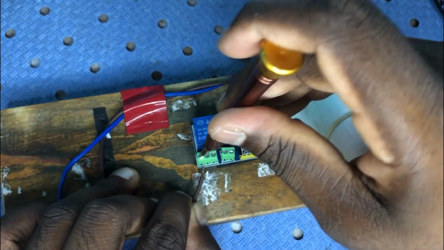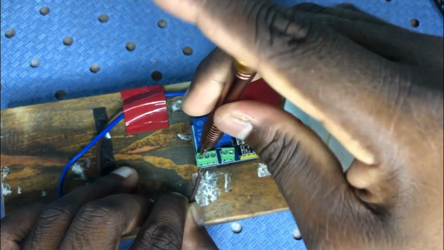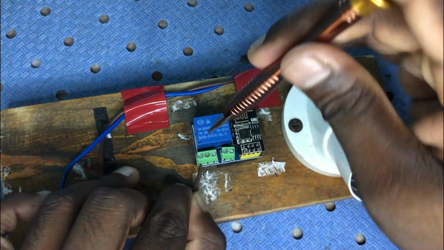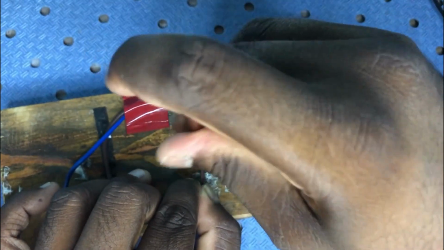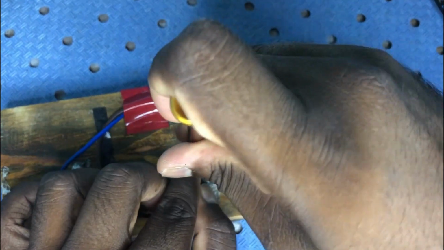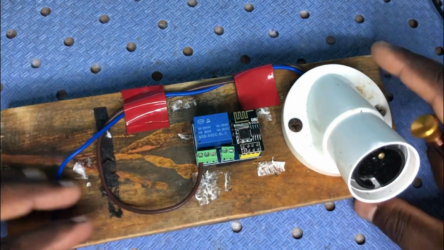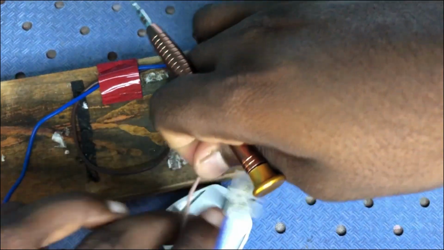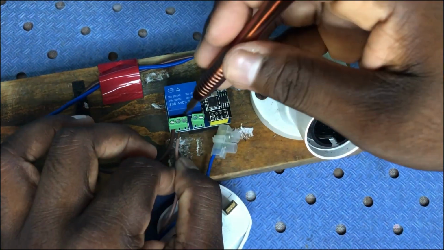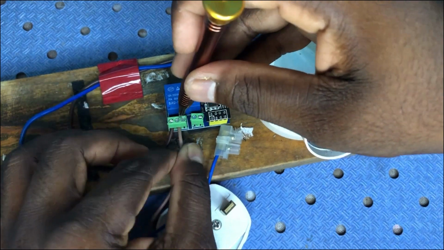First, connect the live wire of the bulb to the normally open port of the relay. Next, the live wire of our 230V supply is connected to the common port of the relay.